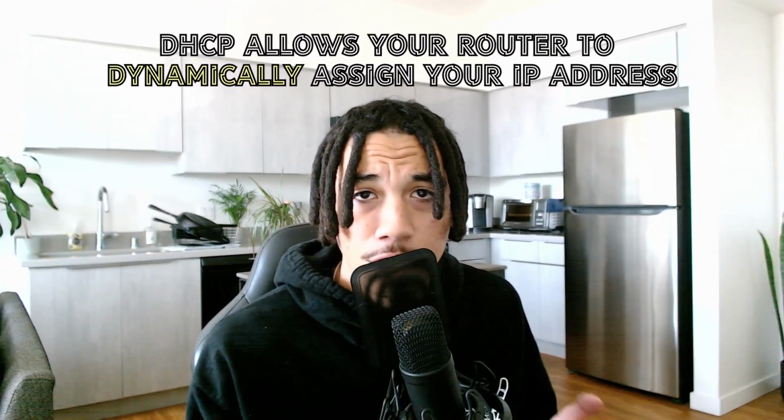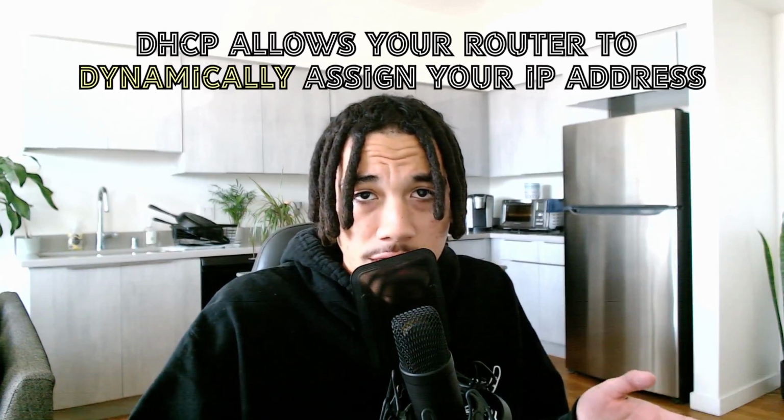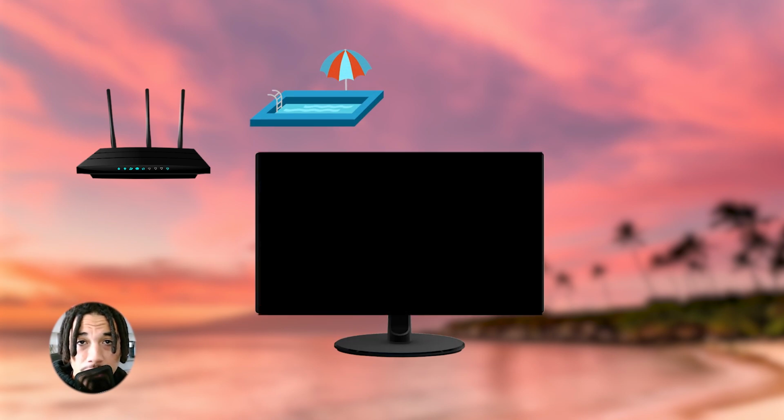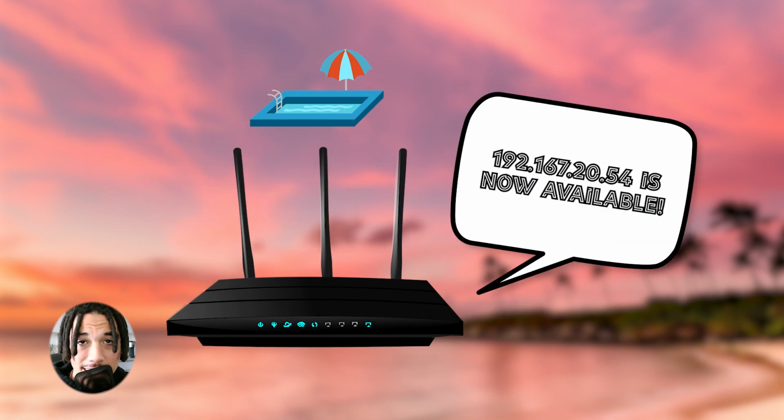DHCP allows your router to dynamically assign your IP address. What does that mean? This means that IP addresses in your network are from a pool. And when your device is done using that IP address, that address is then returned to that pool and it can be assigned again by your router.